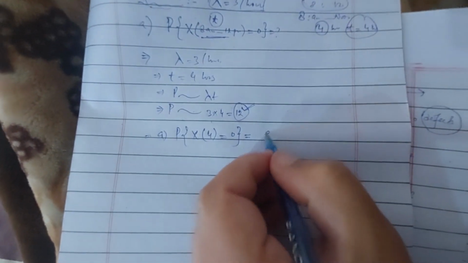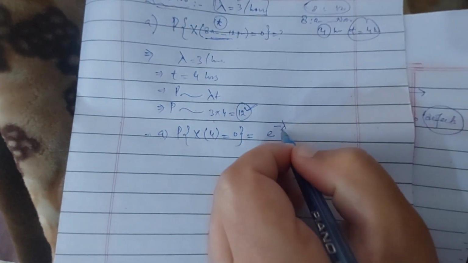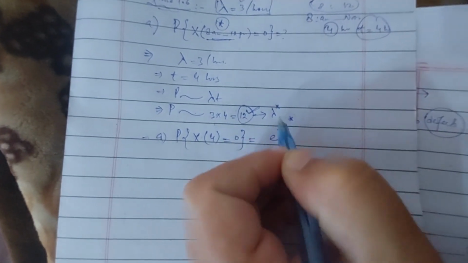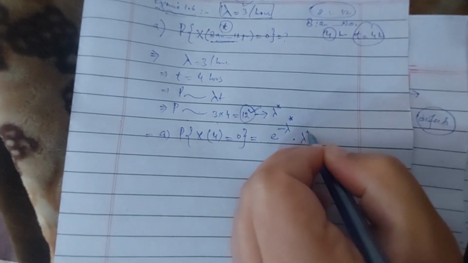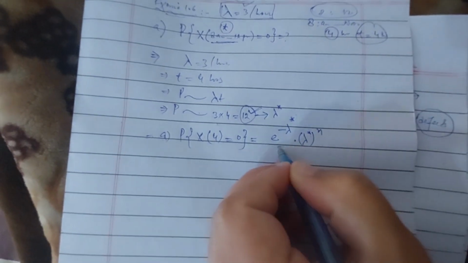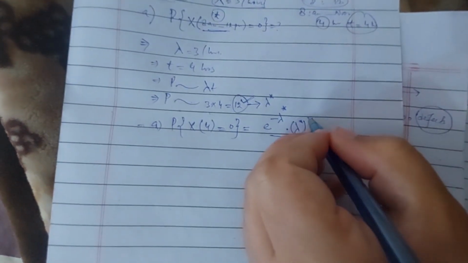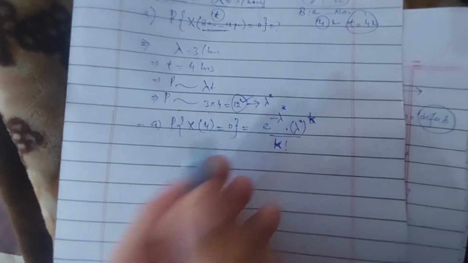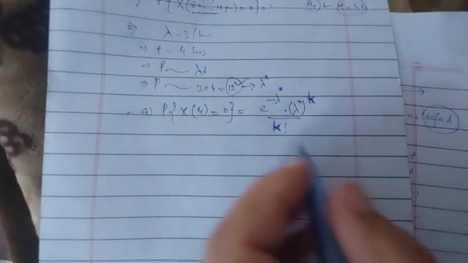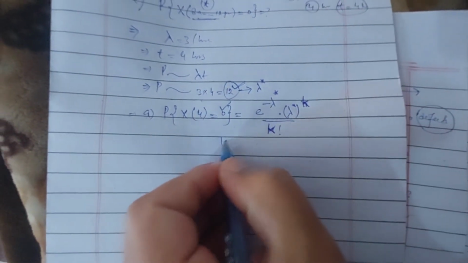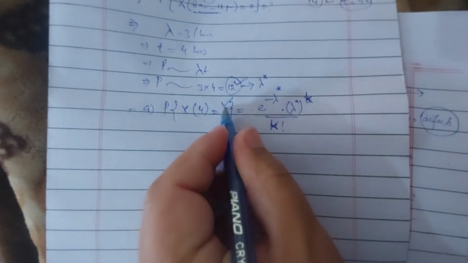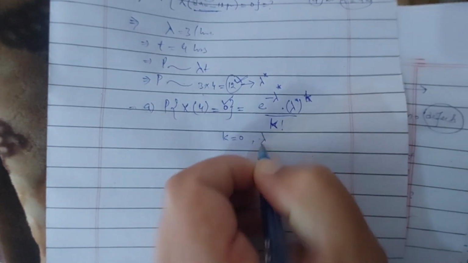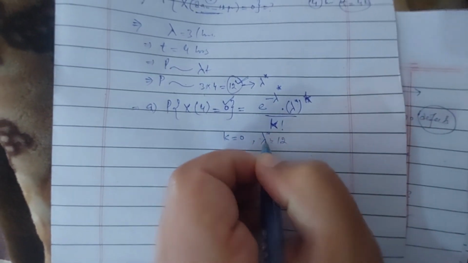So it will be equal to e raised to power minus lambda star, lambda star raised to the power n divided by n factorial. We can also write k over k factorial, whatever you want to write, either n or k, it doesn't matter. Here n or k is equal to 0 because we want to know that there are no messages. Lambda star is equal to 12.